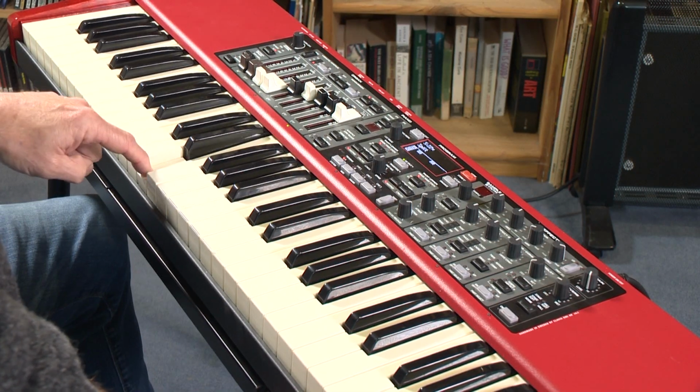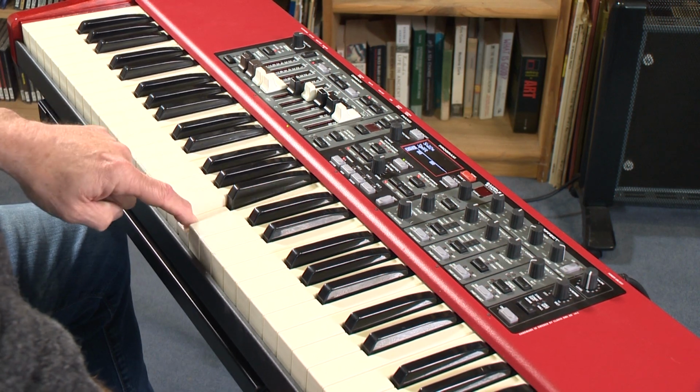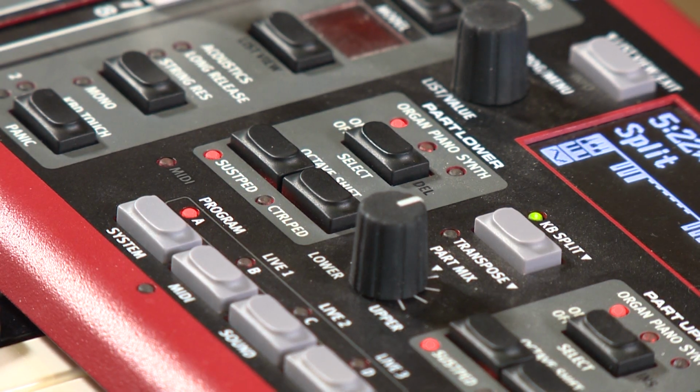It won't sound any different because you've selected the same family of sounds, the same module of sounds, for each of the upper and lower parts. It kind of makes sense. So in order for that split point to take effect, obviously, you've got to have a different family of sounds in each of those two sections.